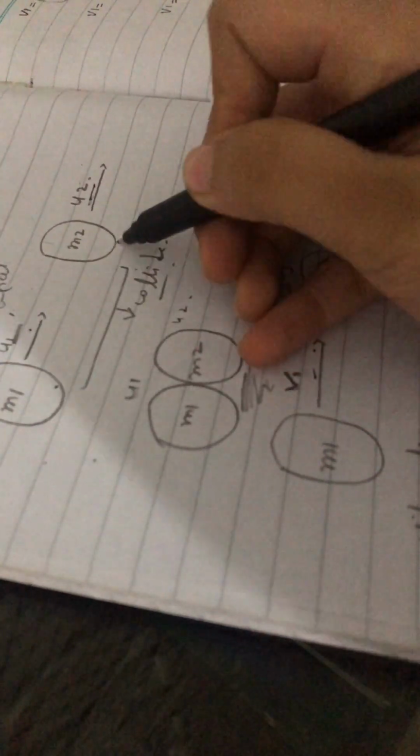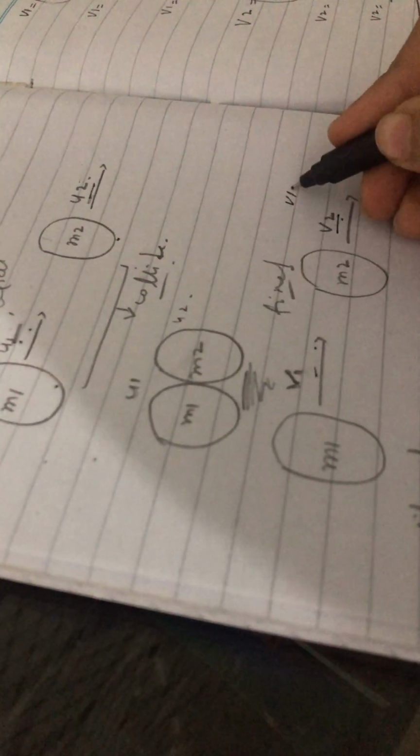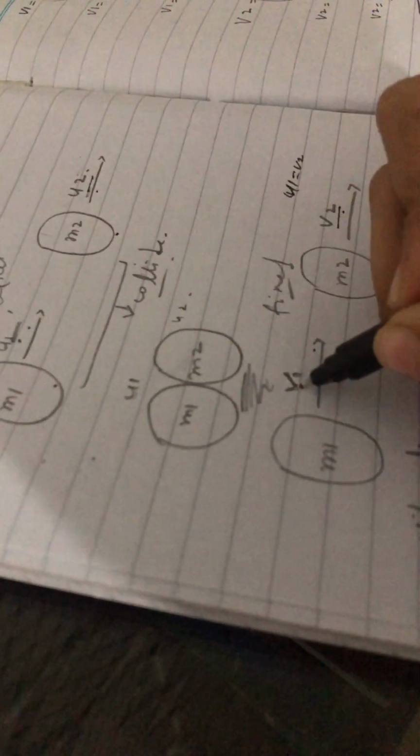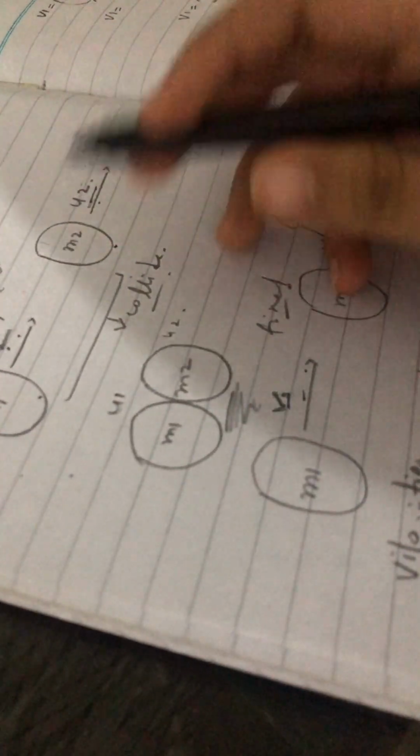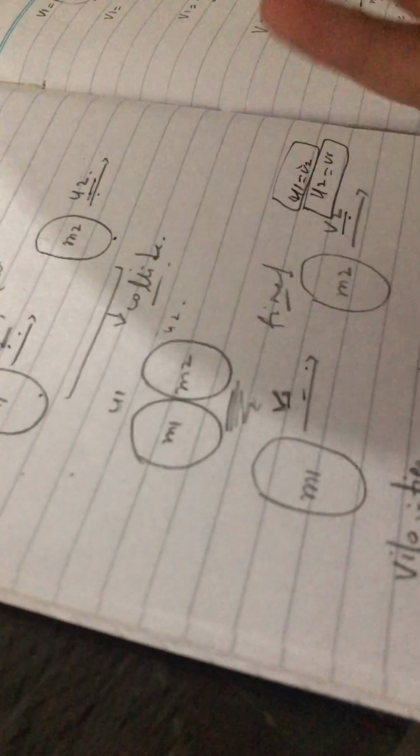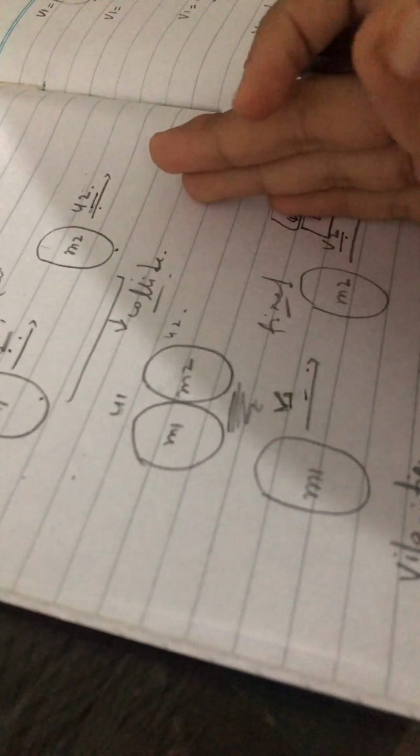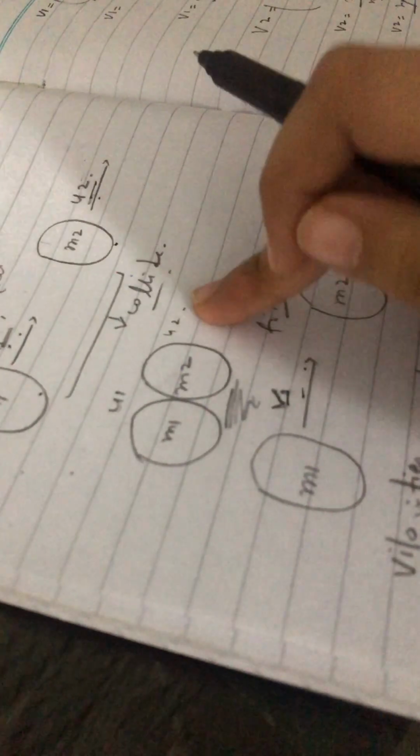If m1 is colliding, this u1 velocity will exchange with v2, so u1 will be equal to v2 and u2 will be equal to the v1 velocity, right? So this was case 1. When the same masses collide with each other, they exchange their velocities. So that was case 1.